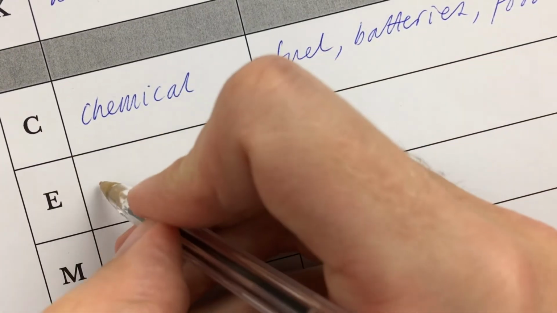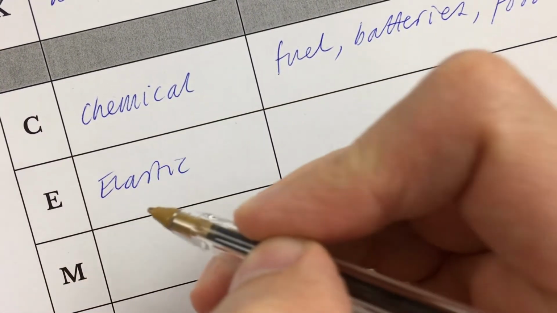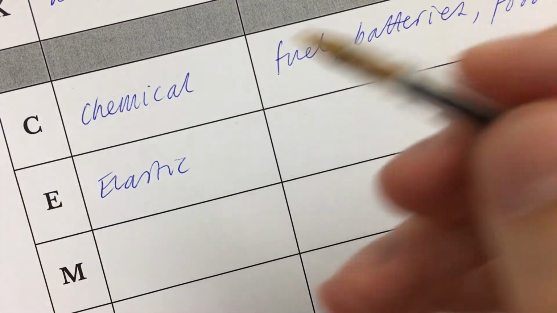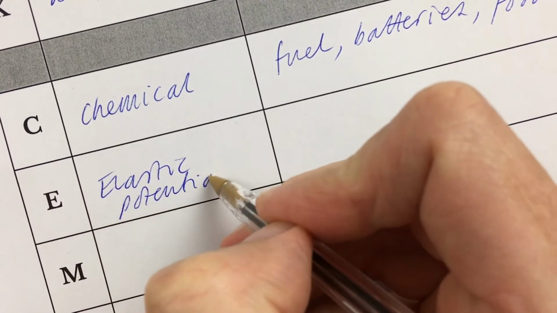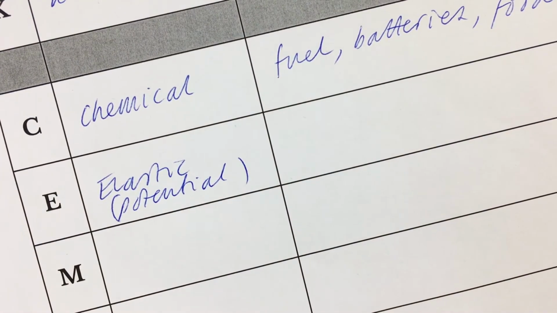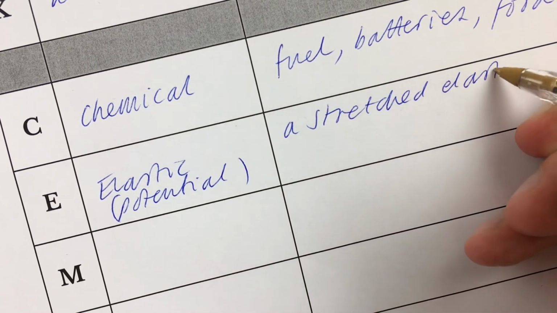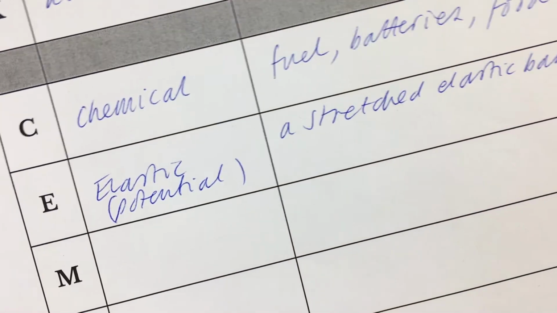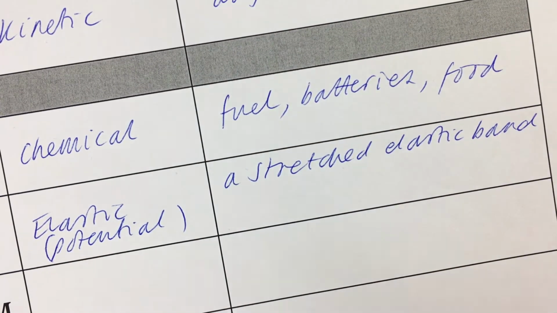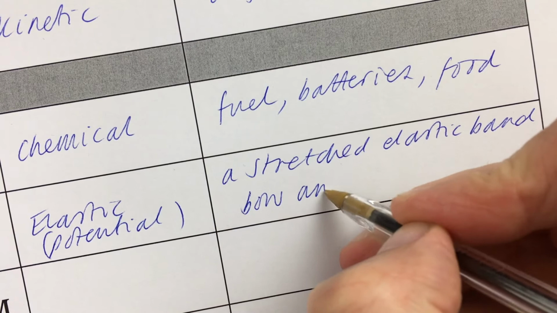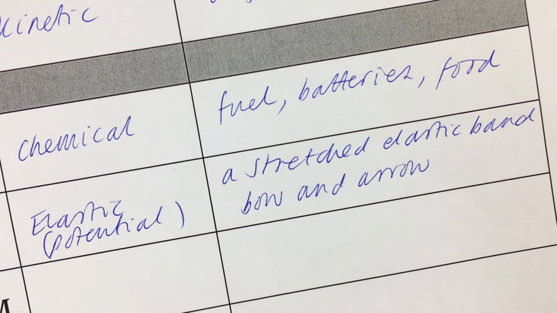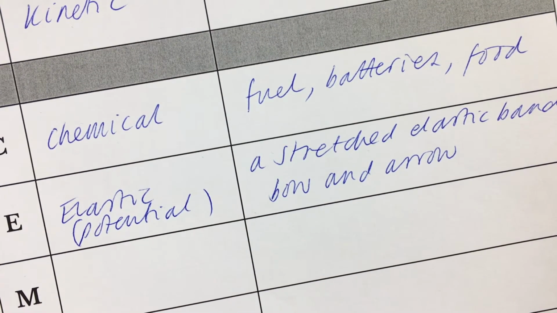And we've got the elastic potential energy store. So quite often also called the elastic potential energy store. Where's this? Well, in a stretched elastic band. A bow and arrow, for example. Bungee jump, when the cord is stretched down to the ground. So that's the first E.